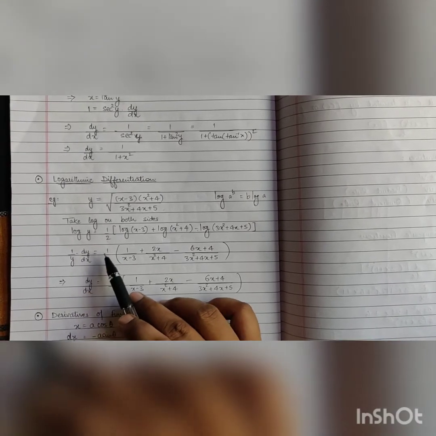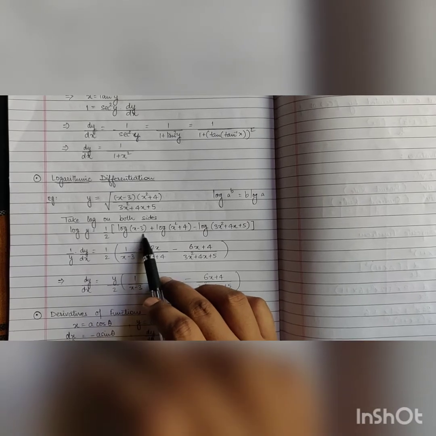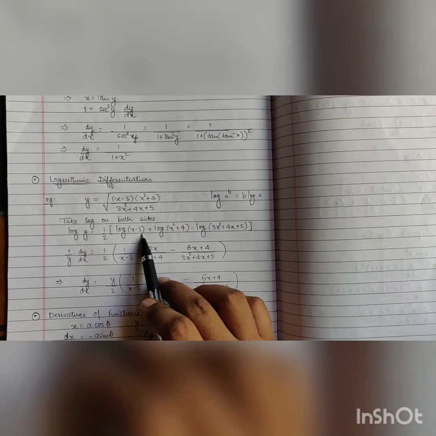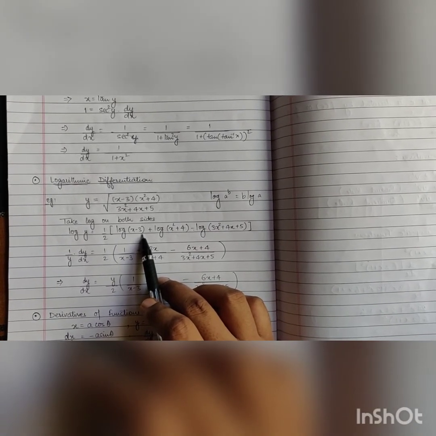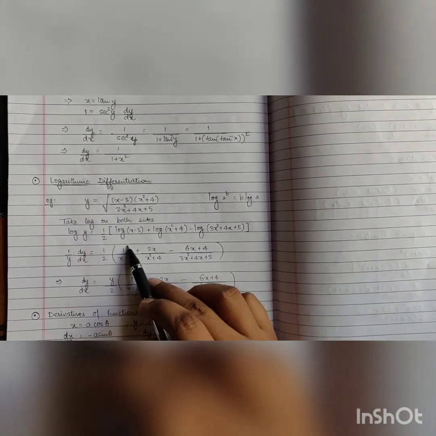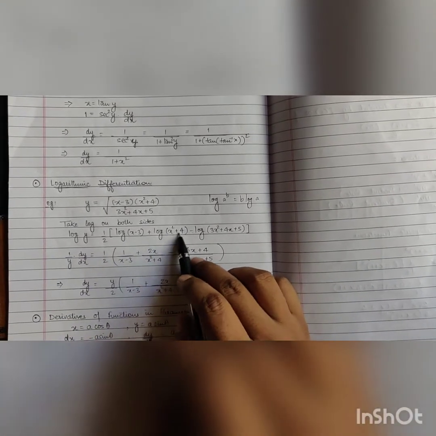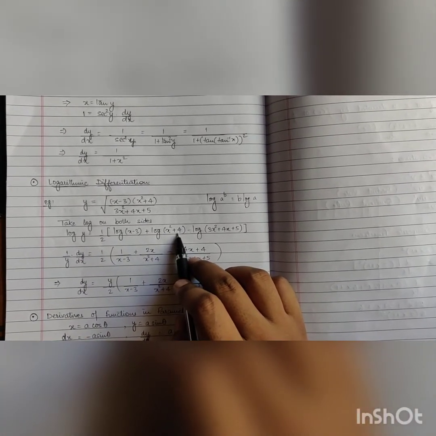Equals 1 upon 2. Now if I want to differentiate this, again I'll use that formula: differentiation of log x is 1 upon x. So differentiation of log(x minus 3) is 1 upon x minus 3. Now what is the differentiation of this?